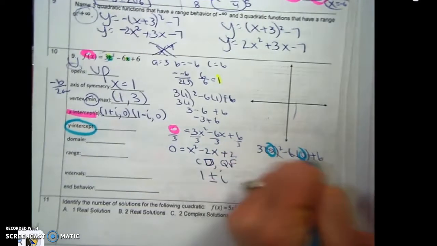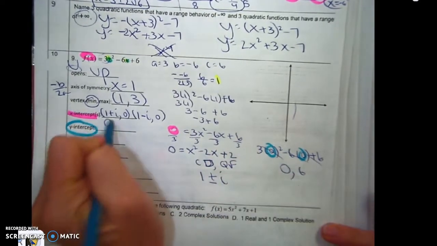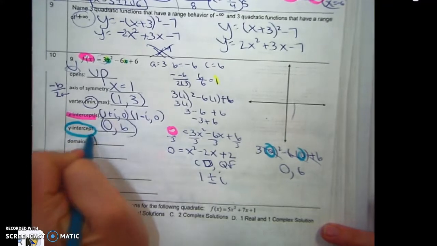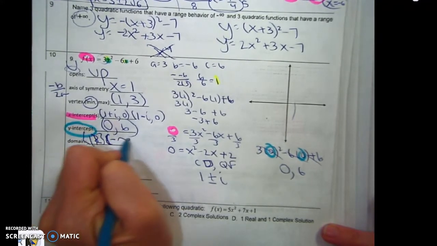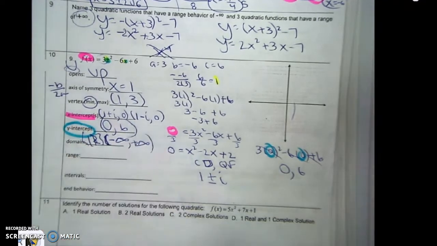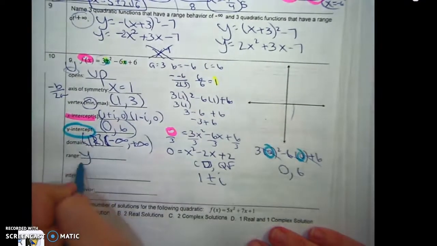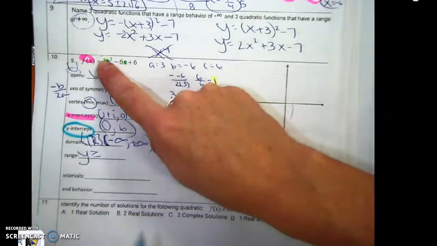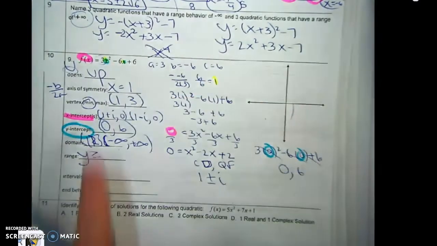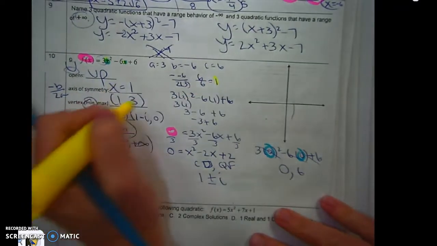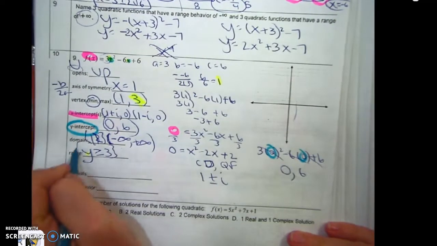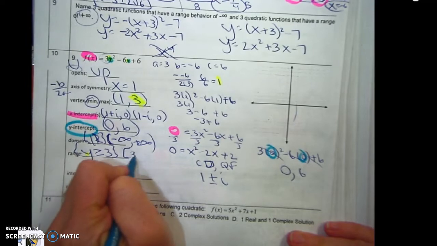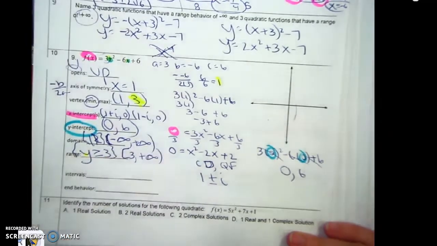Anything times 0 is 0, 0, 0, 0, 6. The domain of all of them is all real numbers, negative infinity to positive infinity. The range is y is greater than... because it's going up, take the y value of the vertex, because that's your y, 3, and then it's 3 to positive infinity.